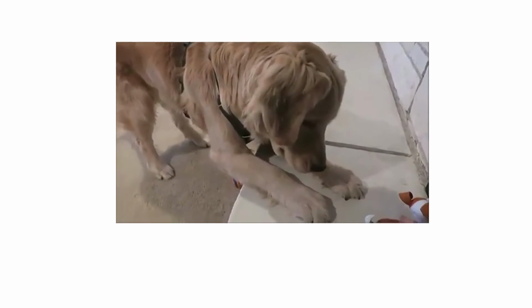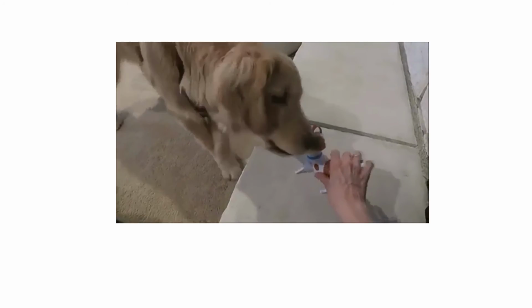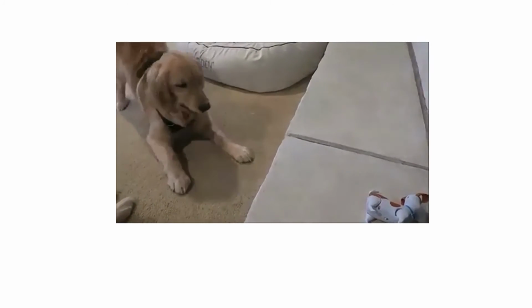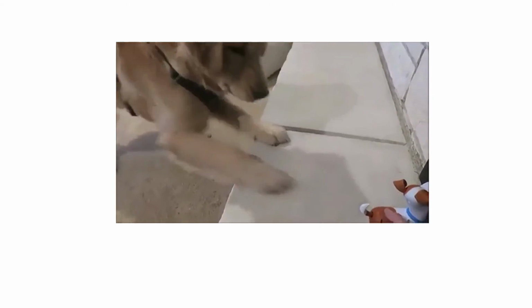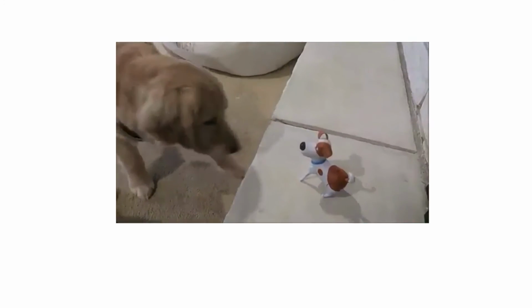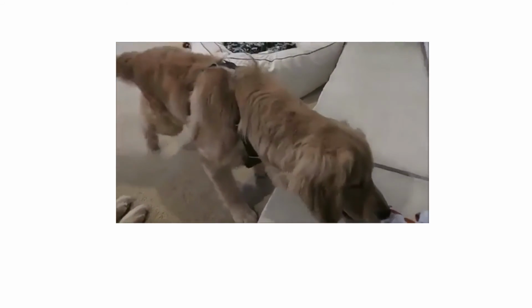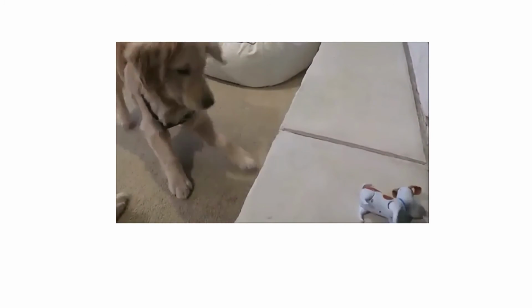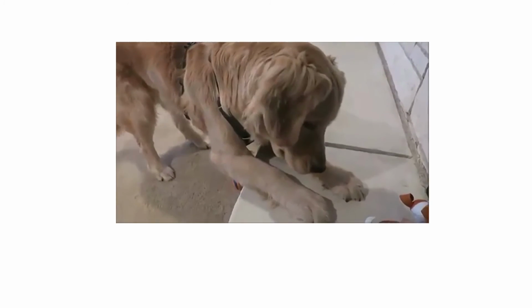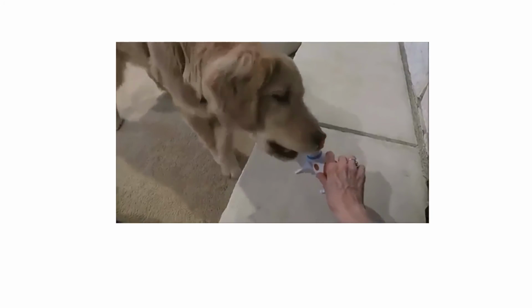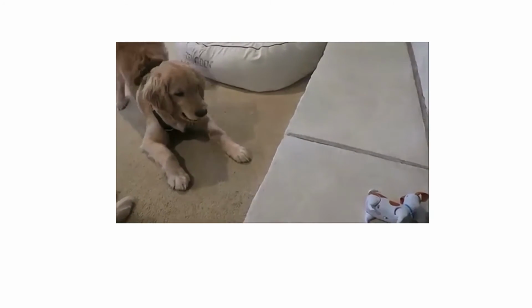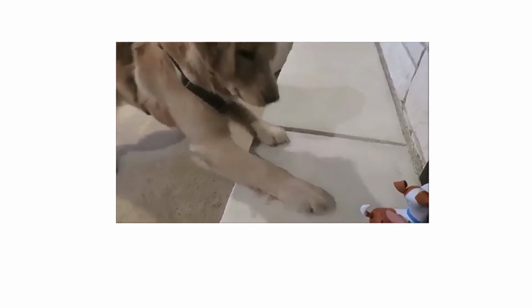Oh, wait, what's this? Huh. Well, it's a golden retriever playing with, well, it looks like the dog from The Secret Life of Pets, a toy of that dog. Well, I think that golden retriever really likes that toy. He wants to play. Oh, all right. Well, you can tell me about that more in class tomorrow. Tell me what you thought.